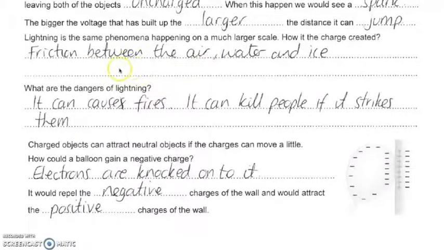Okay, so eventually you're going to get that excess build-up of negative charges on the lower surface of the clouds, which will then be attracted naturally to the ground. Okay, it's just something that happens. Electrons are at a more stable state when they're actually on the ground or in the earth.